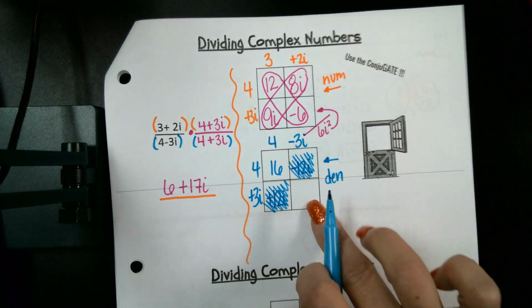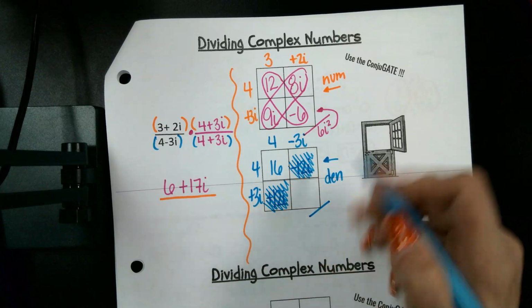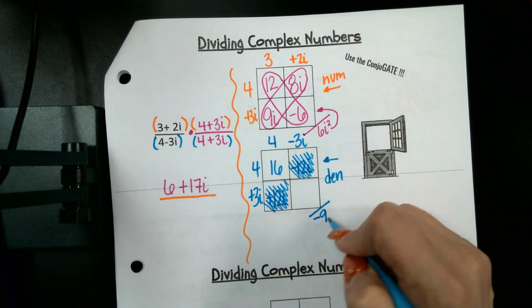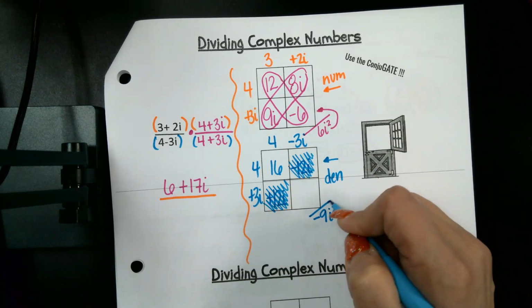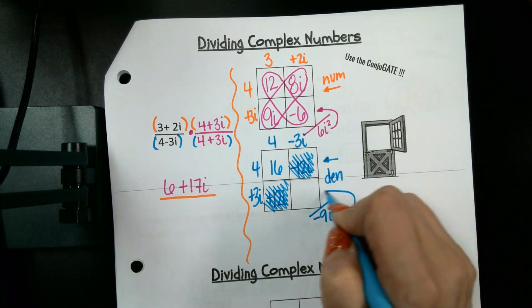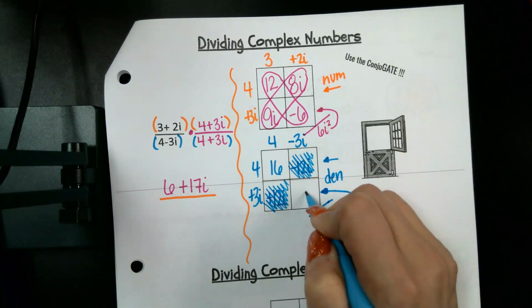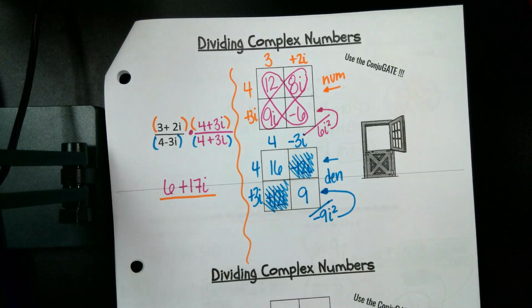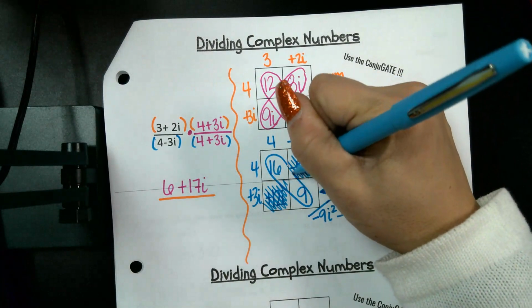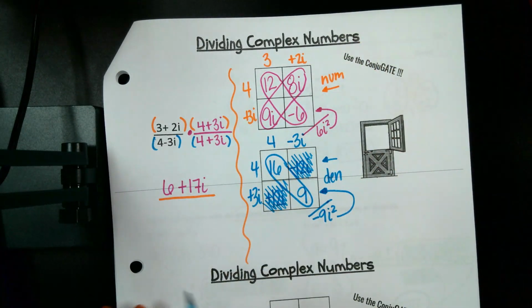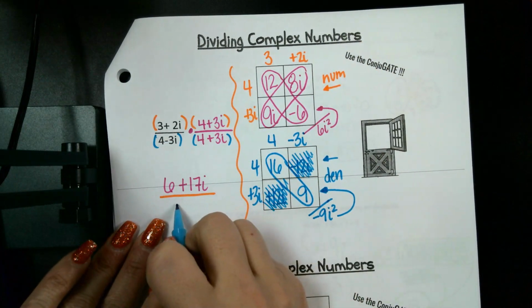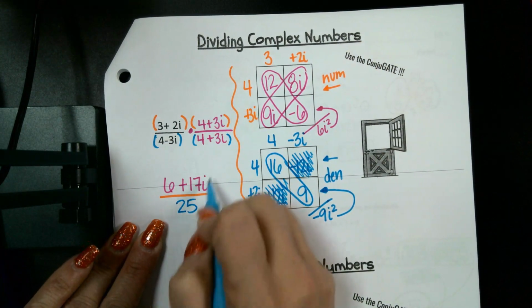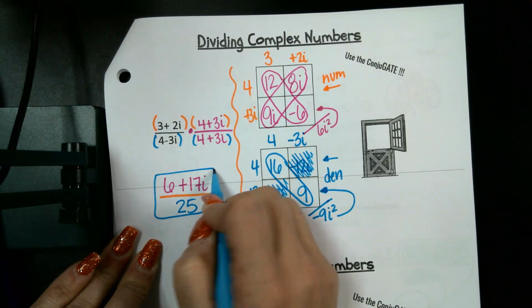And then this corner, 3 times negative 3 is negative 9, and it'll have i squared attached, which will make it positive 9. So then all you have to do is add 16 and 9, and that is your new denominator, which is 25. 16 plus 9 is 25.